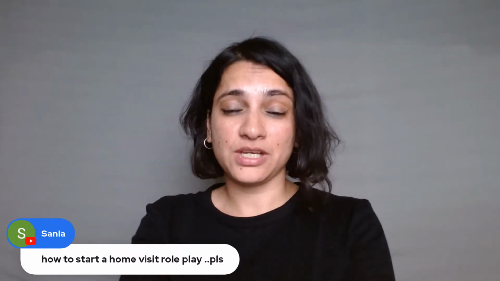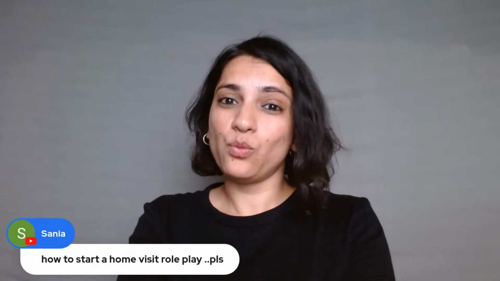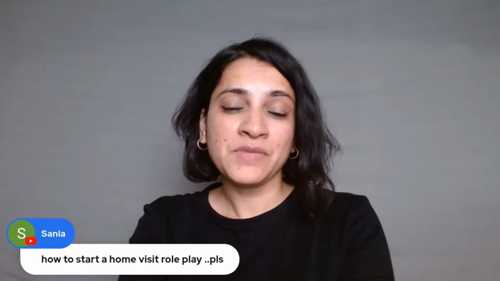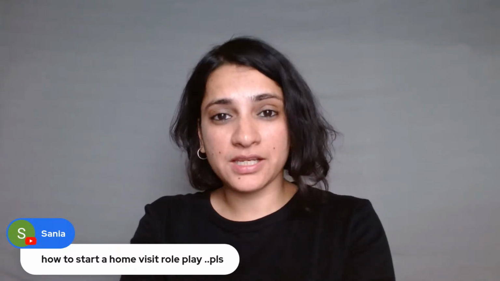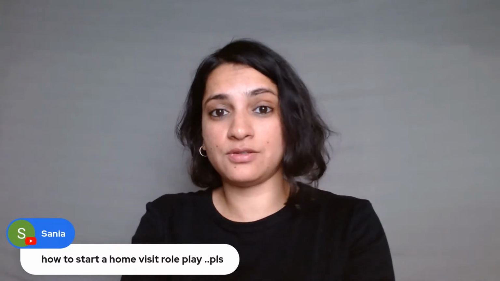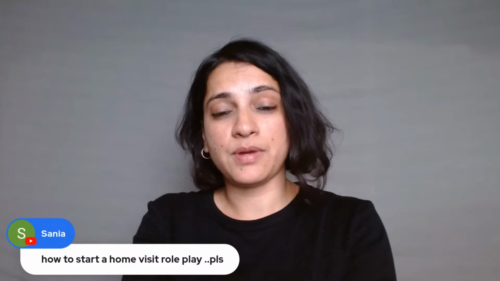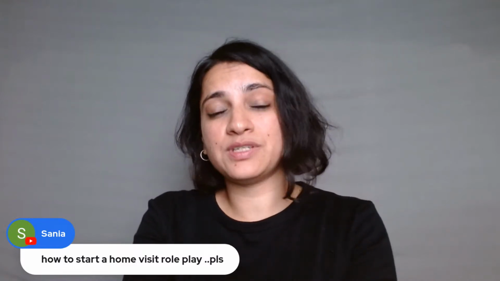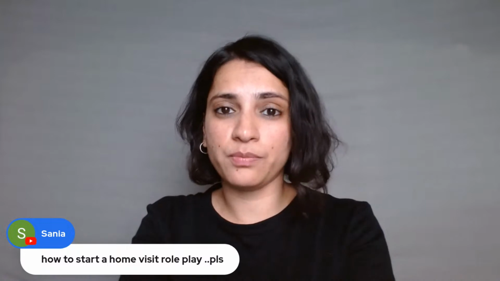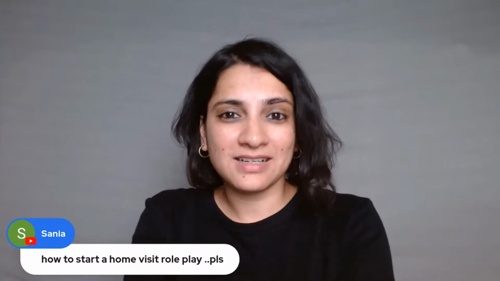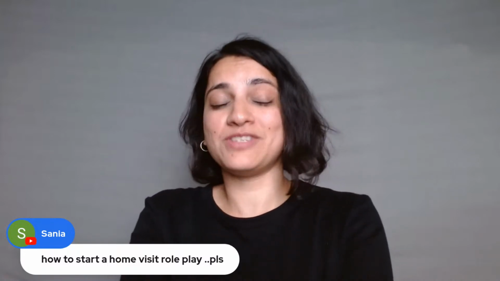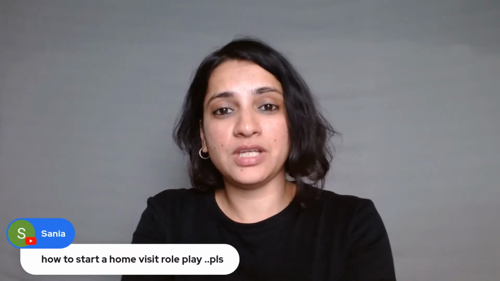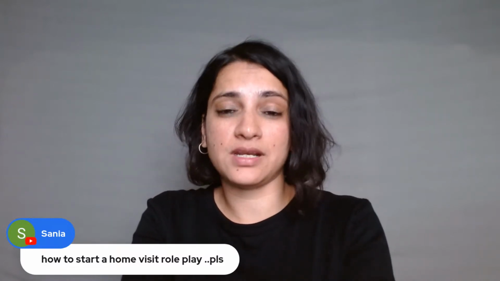The background information in the role card will tell you the setting, so for example, a home visit, and it will also tell you the context, so a little bit of information about the patient. This should help you decide how you start the role play. There's no one single way to start a home visit role play. Each card is different, and you need to read the background information to understand.